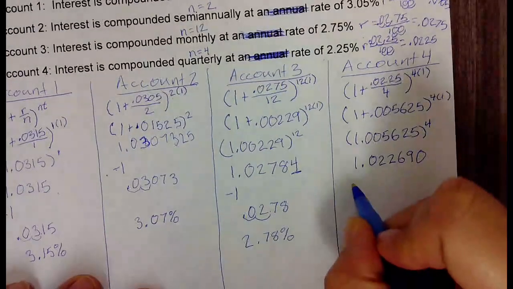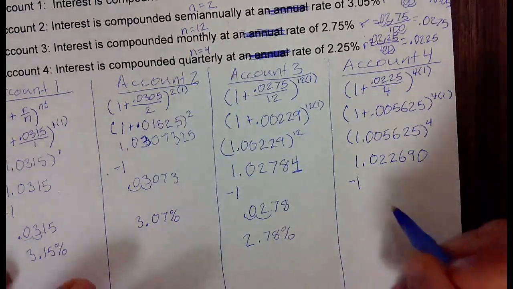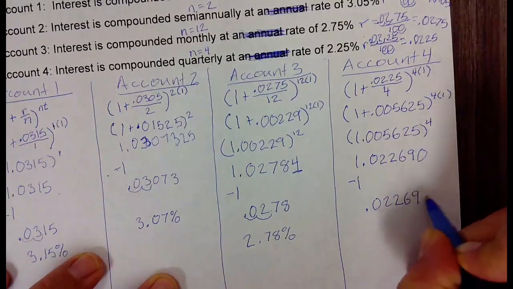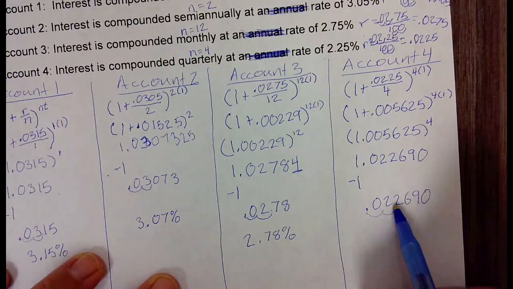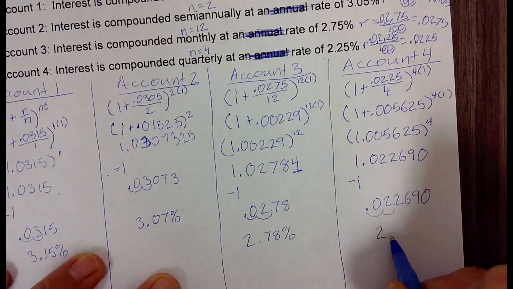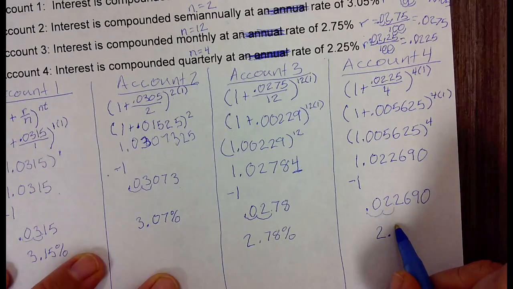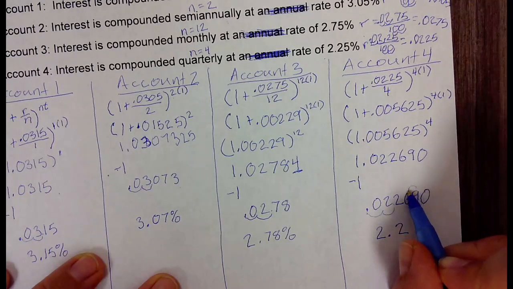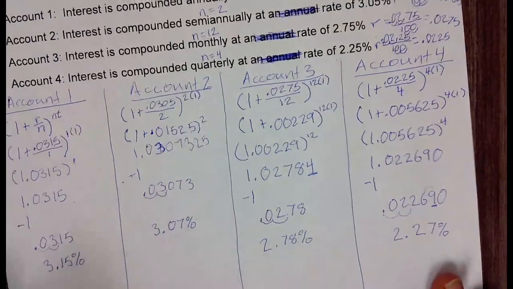Just like before, I'm going to subtract 1 so I can find my rate if this had only 1 compounding period a year. So I have 0.022690. I'm going to move my decimal place over 2 spaces to make it a percent. My percent effective annual interest rate is 2.2, and this time I have a number that's bigger than 5, so I'm going to round up. So 2.27%.